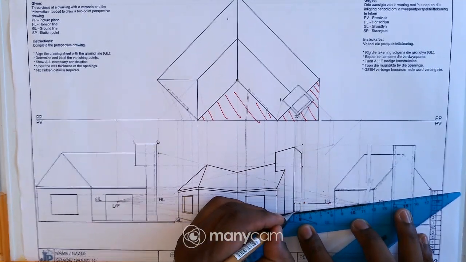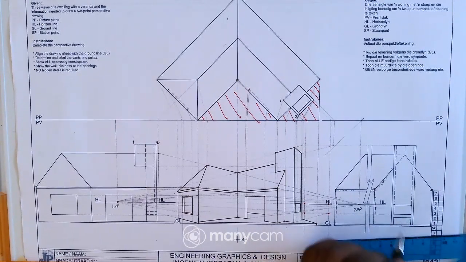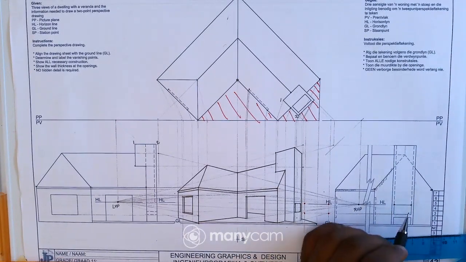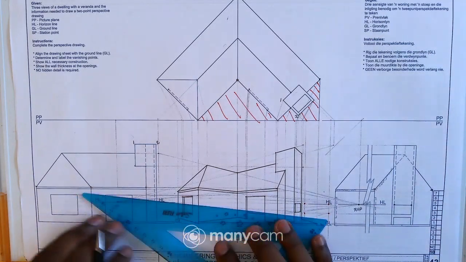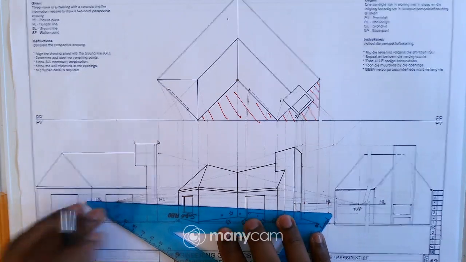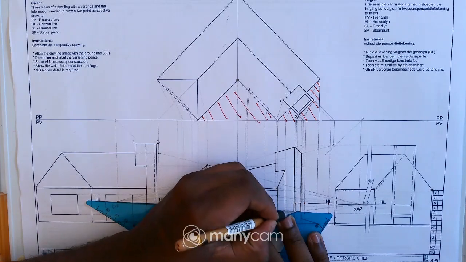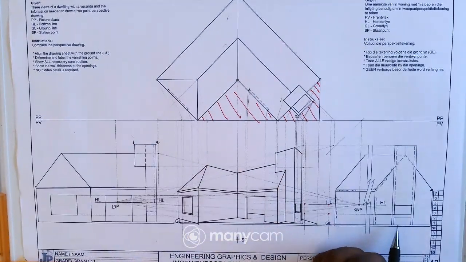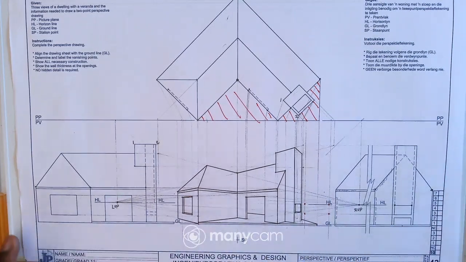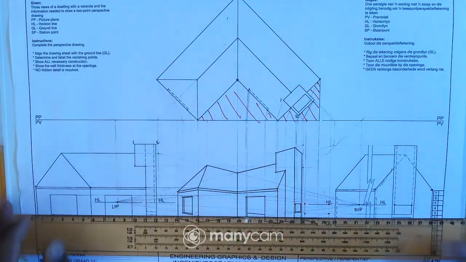Now let me try and get this opening. I'm done with this one, but remember I can just see an edge there. So what I can do is project that corner there to the left vanishing point, but that line will end where? On that vertical line there. Now I have to project this height to those two vertical lines there, right? I do the same thing, take those two to those two vertical lines.